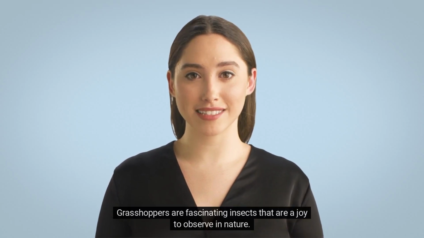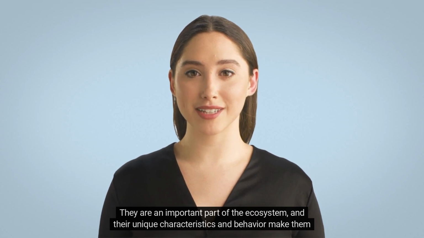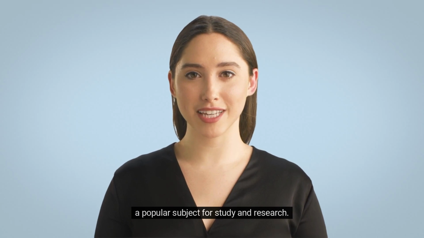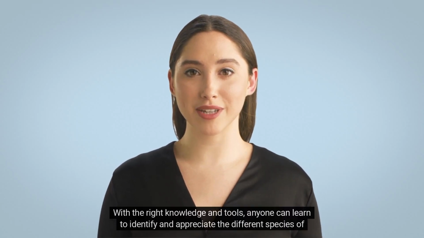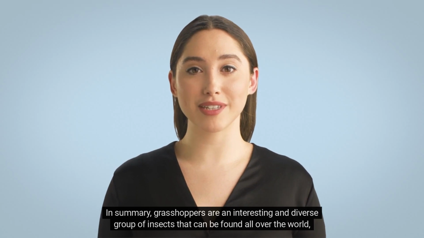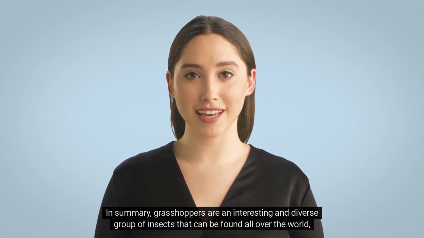Grasshoppers are fascinating insects that are a joy to observe in nature. They are an important part of the ecosystem, and their unique characteristics and behavior make them a popular subject for study and research. With the right knowledge and tools, anyone can learn to identify and appreciate the different species of grasshoppers in their area. In summary, grasshoppers are an interesting and diverse group of insects that can be found all over the world, from deserts to forests.